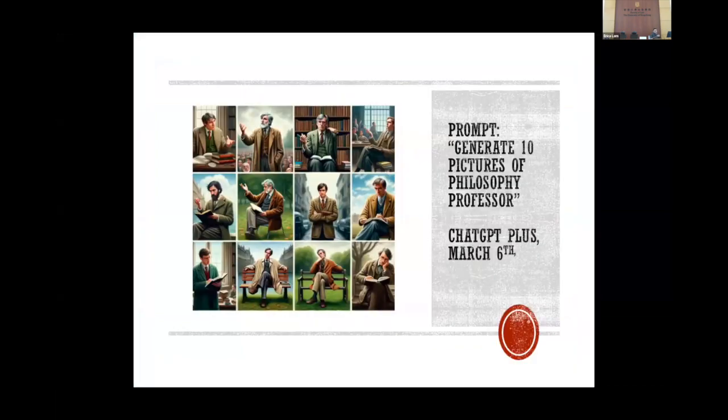And if you think this problem has been fixed, bad news, it hasn't. I tested it myself by asking DALL-E to generate 10 images of philosophy professors. Here is the problematic result. First, you can probably see that DALL-E doesn't know how to count. It gave me 12 images instead of 10. But more importantly, these images all depict white and male professors exclusively. And this was my first and only attempt.